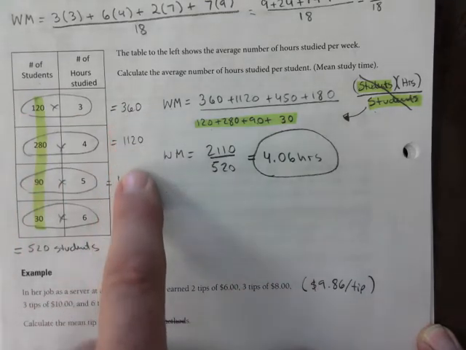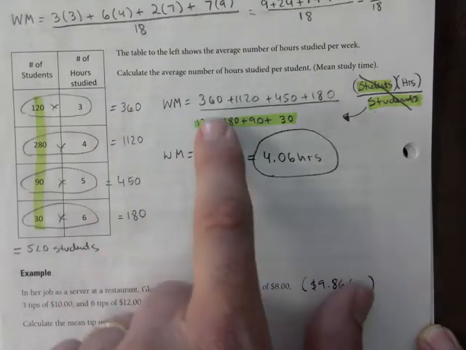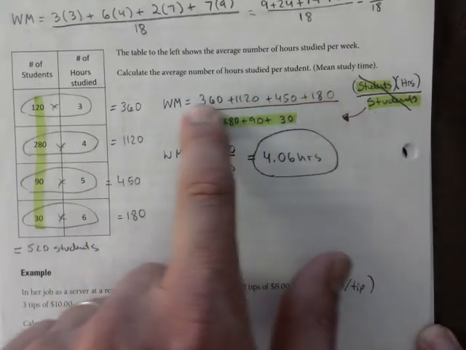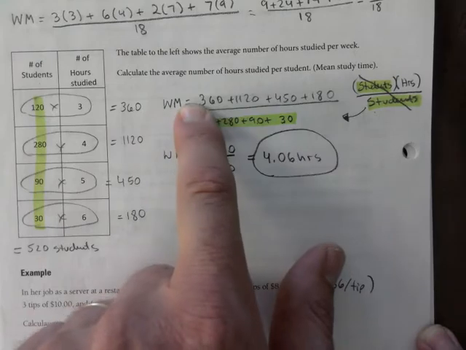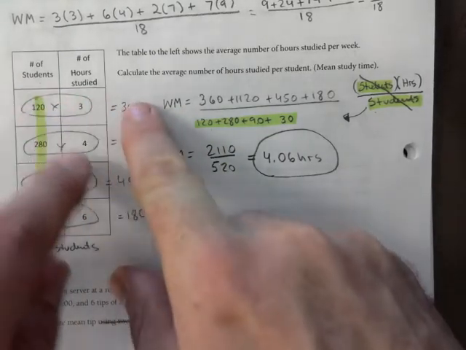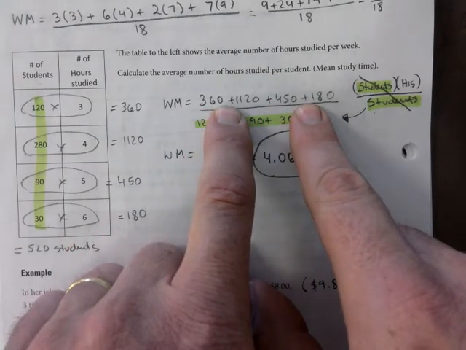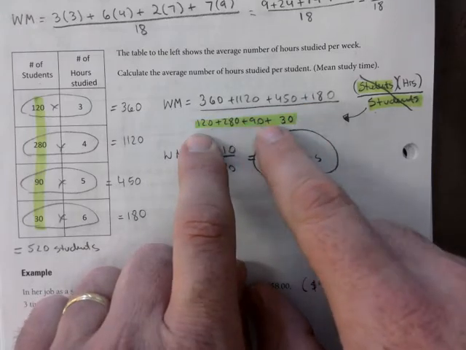We multiplied and came up with our totals here. Then I took these and added them all up here. That's going to be step number 1. There's actually 2 steps. Multiply, get your numbers, then add them all. That's your second step.